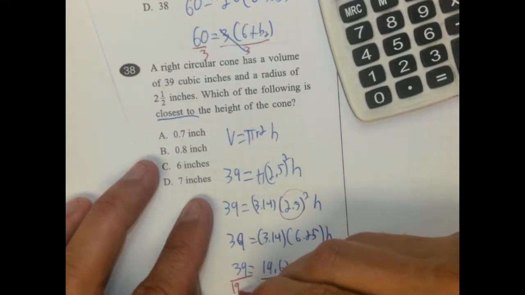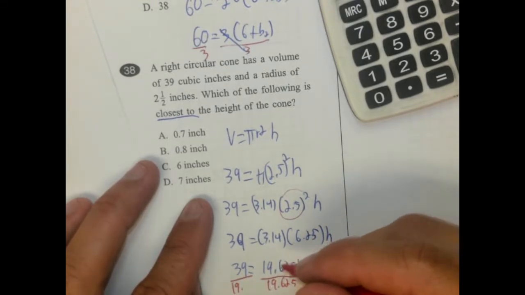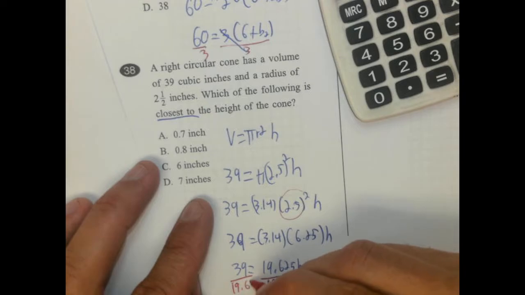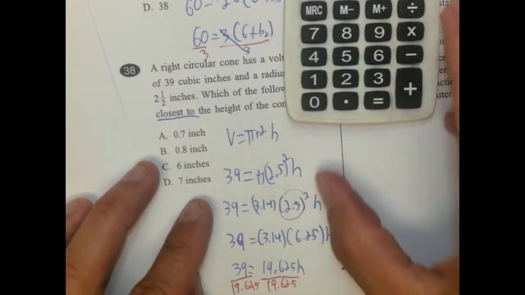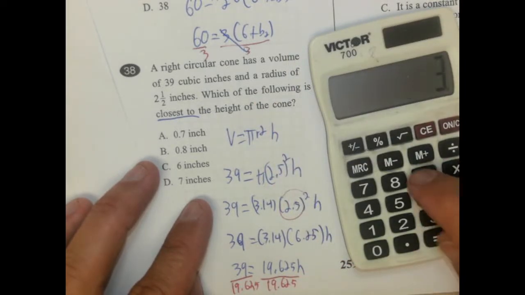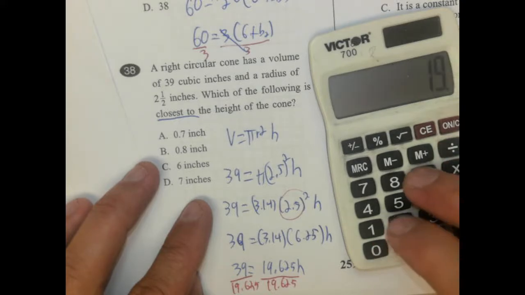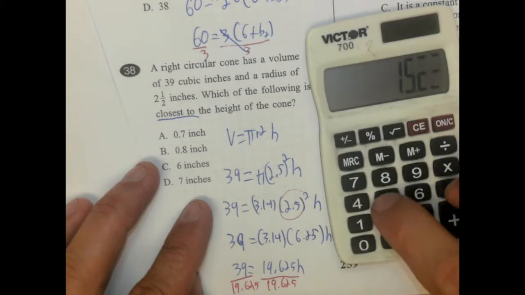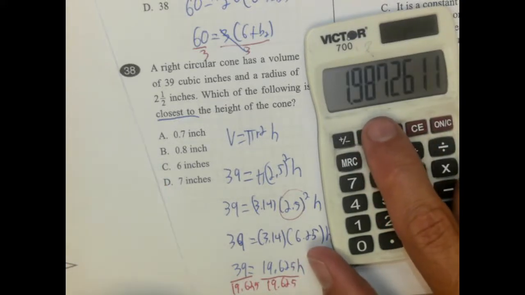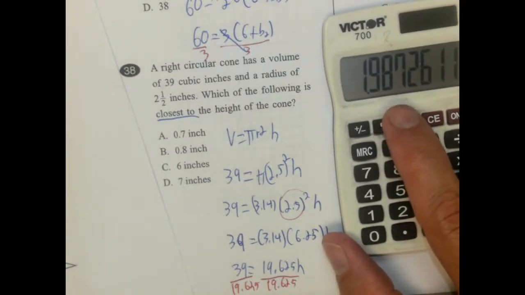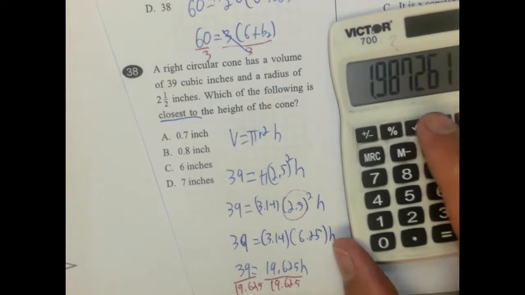There we go. 625 thousandths. That's a fun word to do, huh? Fun number to do, rather. So 39 divided by 19.625. So it's very close to 2. Huh. Did we screw up here?